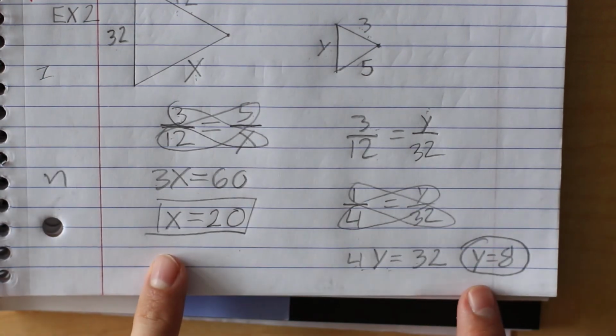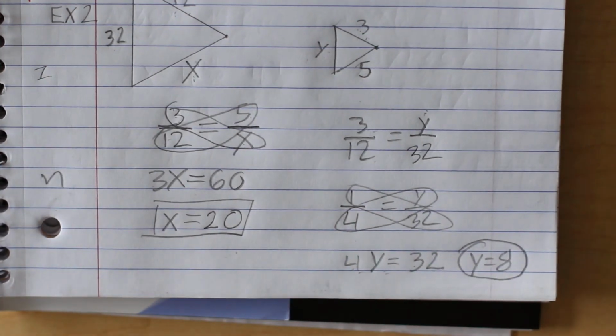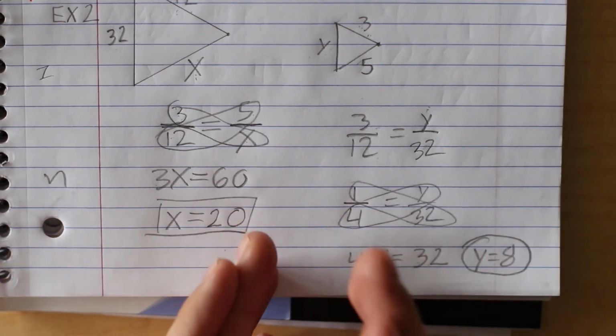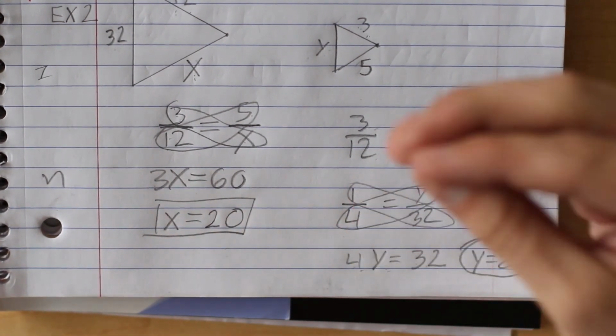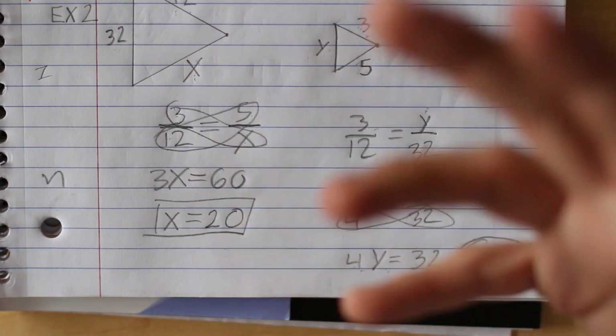So those are our two answers right there. We have x is equal to 20, y is equal to 8, okay? So that's all we're going to be doing. We're going to be looking at some shapes. We're going to see if they're proportional. We'll also see in class how you can take this type of math and plug it into real-world problems in order to solve.